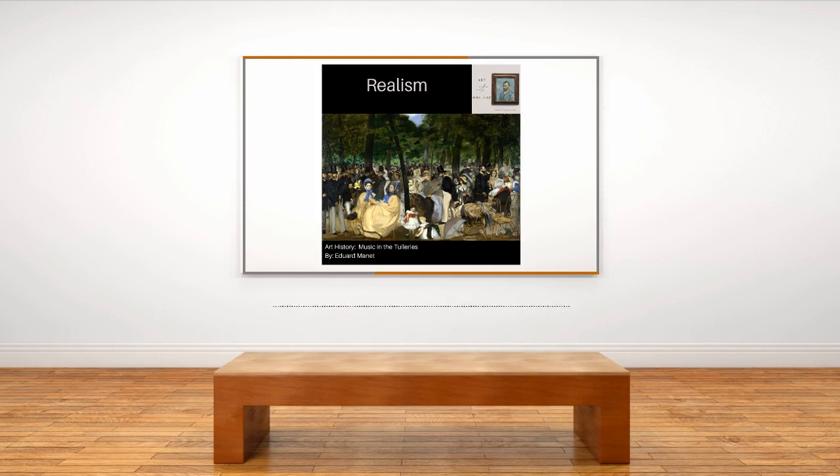An equivalent in modern day to think of is if someone set up an easel in a movie theater and painted us watching a movie. That is the equivalent of what he was doing.